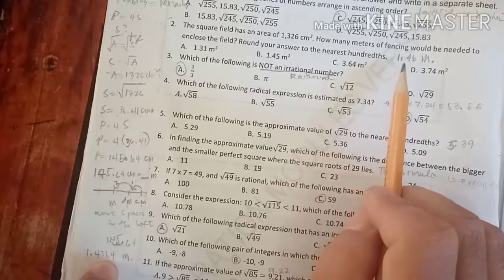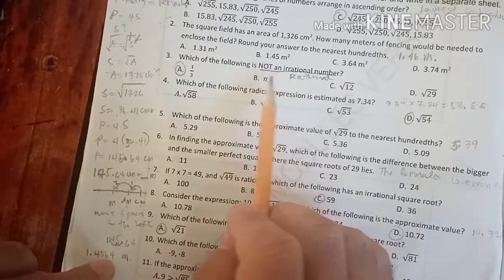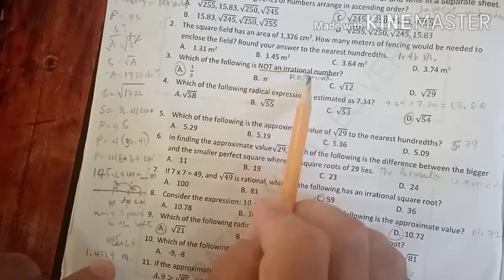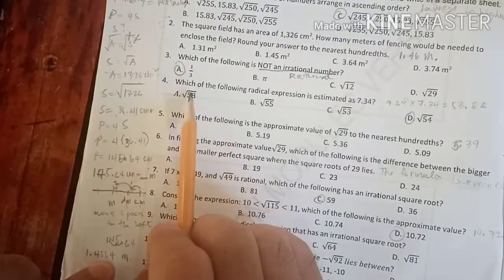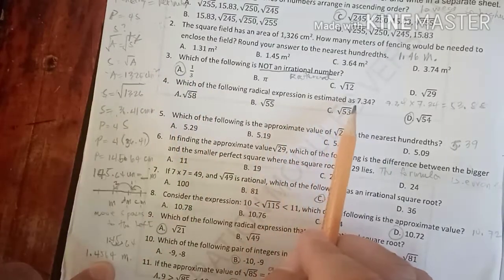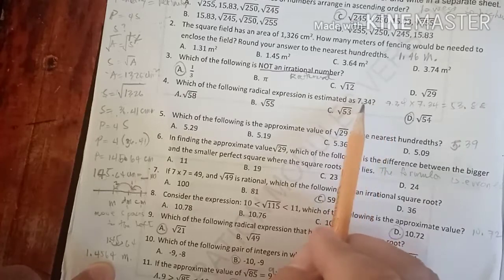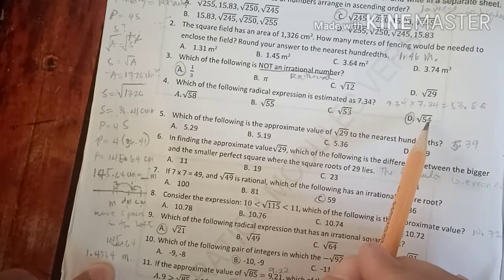Oh, there's no answer. Okay, which of the following is not an irrational number? Talking about not irrational, we're talking about rational, so that is negative 1/3. Which of the following radical expressions is estimated as 7.34? You will multiply 7.34 times 7.34. The answer is 53.88, and nearer to it is letter D, square root of 54.